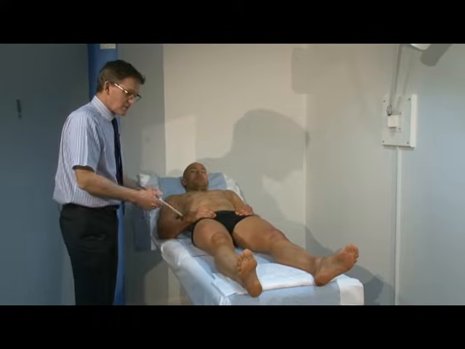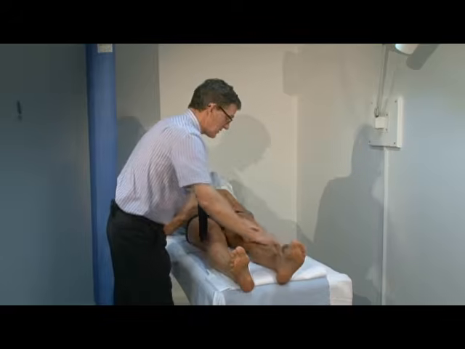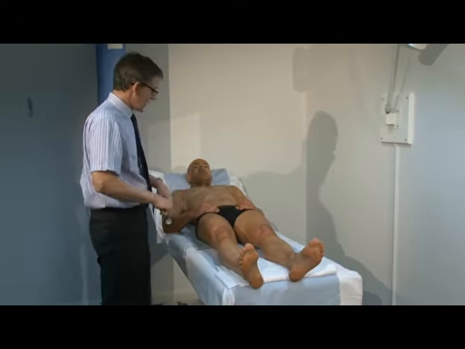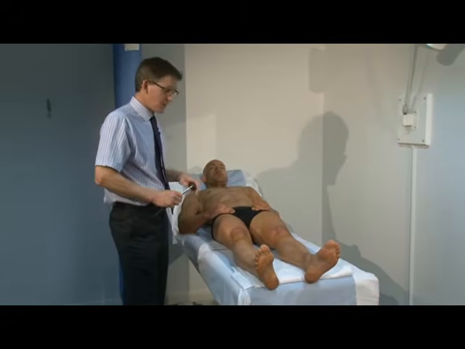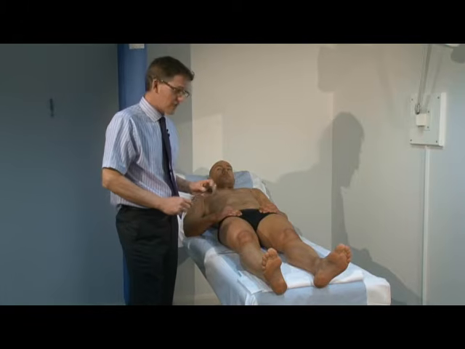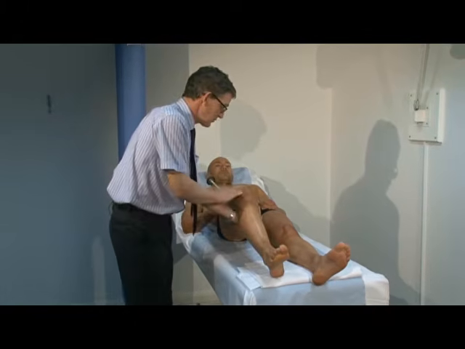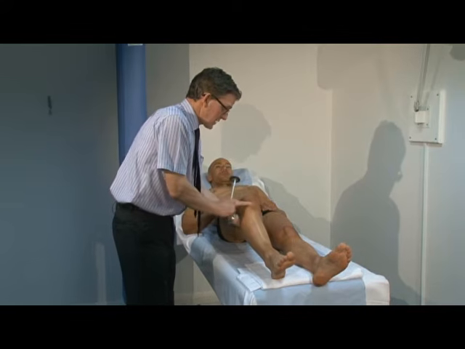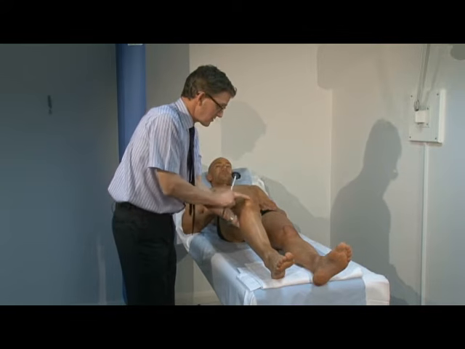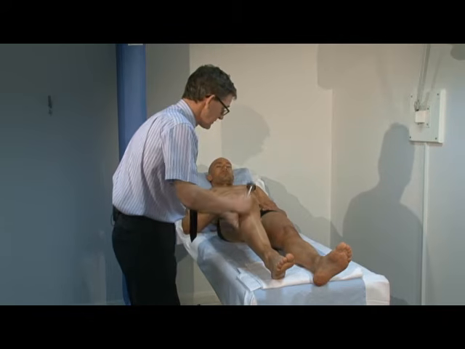Fine, so having examined the myotomes, we're then going to have a look at the reflexes, and in a patient with spinal cord involvement with a cervical disc, you'd expect the reflexes to be exaggerated and brisk. We'll just lift the knee off the ground, try and relax for me. Feel for the patellar tendon, which runs between the patella and the tibial tuberosity, and then do the reflex.